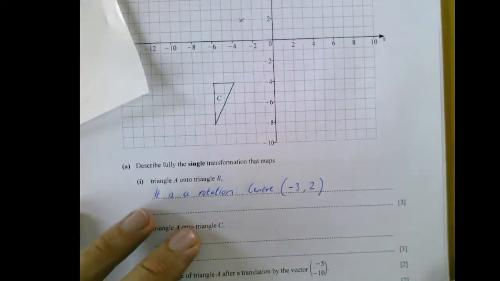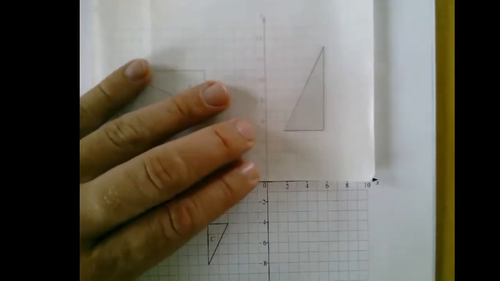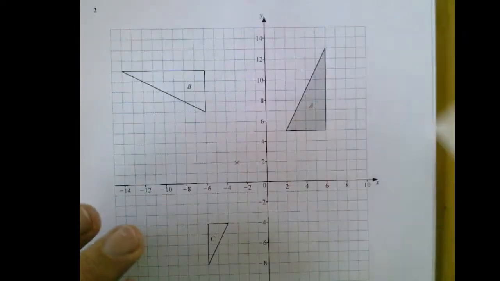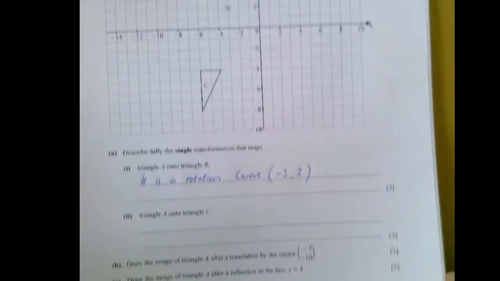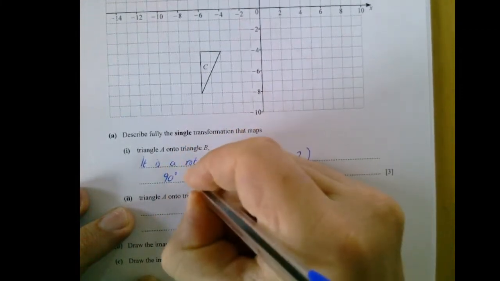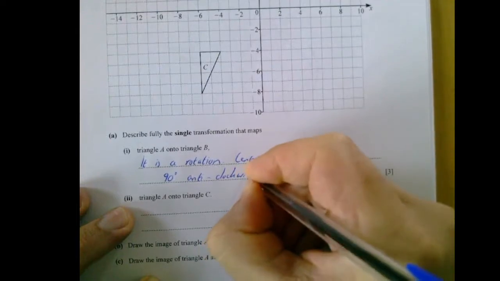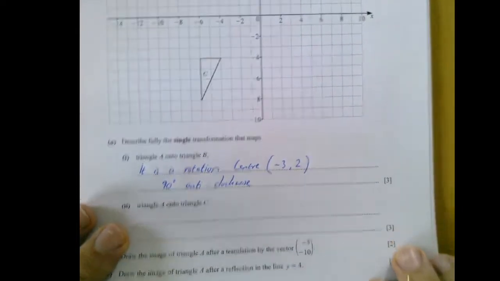That's another mark. And then, of course, we need to do the direction and the angle. As we did only a quarter turn, that will be 90 degrees. And we're going in this direction, which is anti-clockwise. So we write 90 degrees anti-clockwise. Of course, 270 degrees clockwise will also be correct.